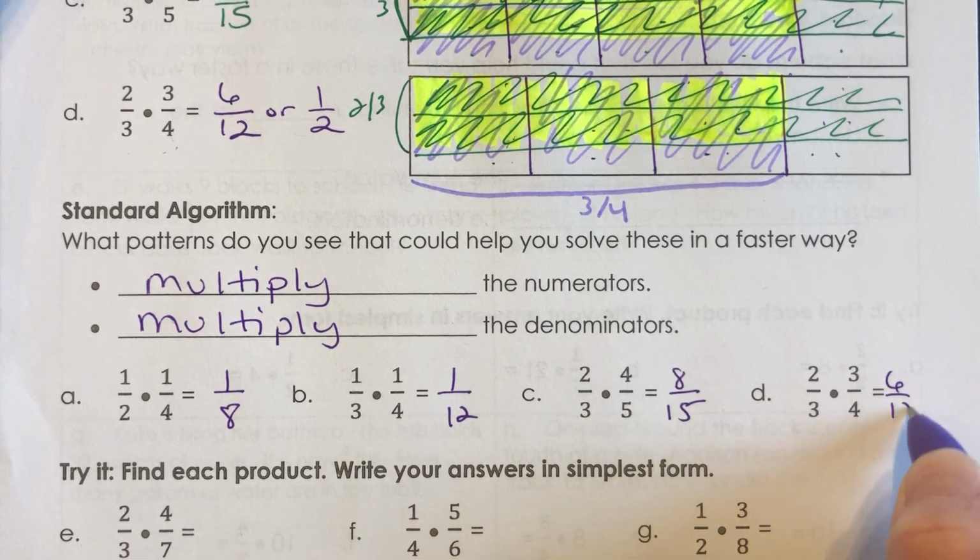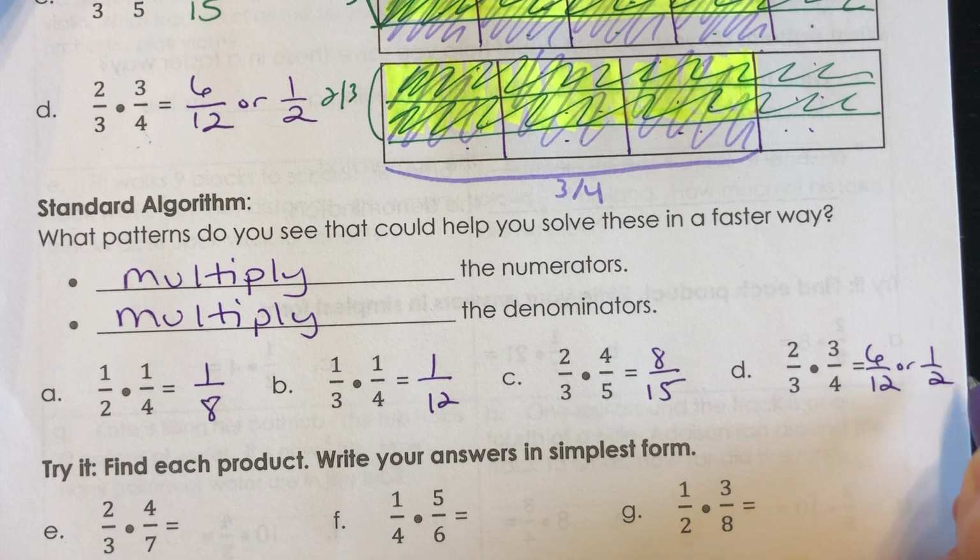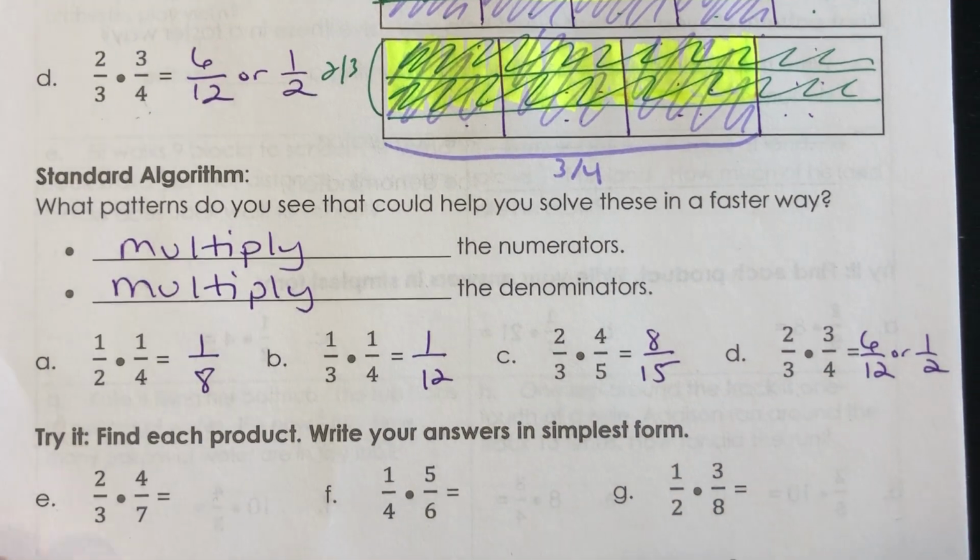That matches our C. And 2 times 3 is 6, and 3 times 4 is 12, which matches that. And of course, I would prefer you to tell me 1/2. The simplifying part, I think, is the trickiest part of the unit, but that will come with time.